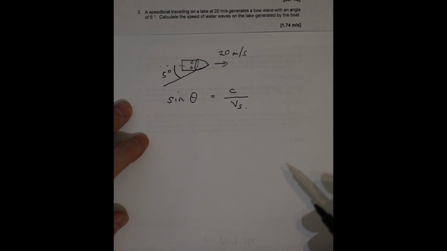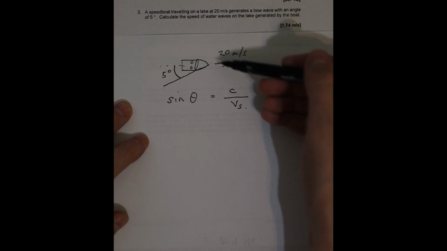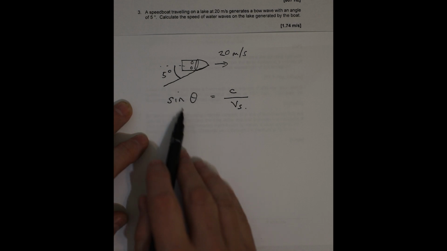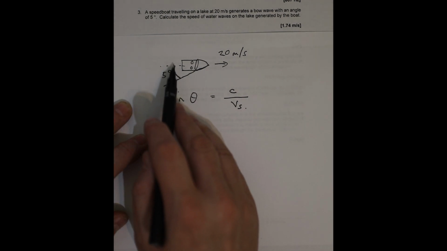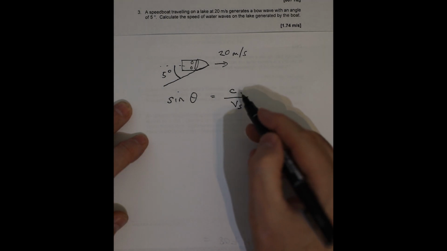Okay, so we have to be careful to understand which is which in the scenario we have here. Basically, in this case, the velocity of the source is this 20 meters per second here. And this angle here, theta, is the angle that this bow wave makes with the direction of travel, which is 5 degrees. So that leaves the value here, c, which is what we're being asked to calculate in the question, because it's the speed of the water waves on the lake.